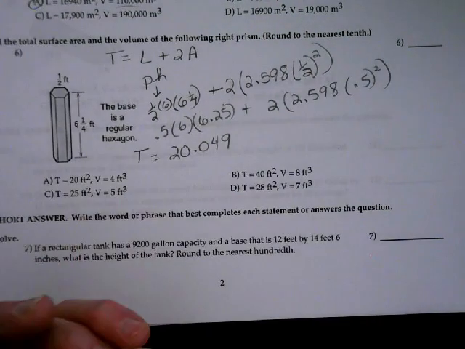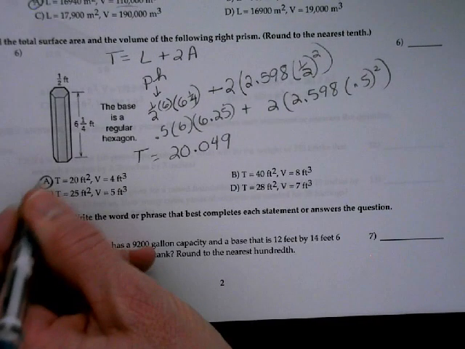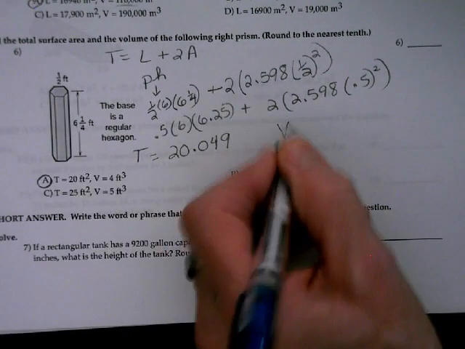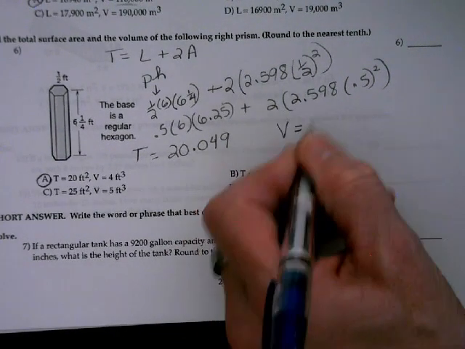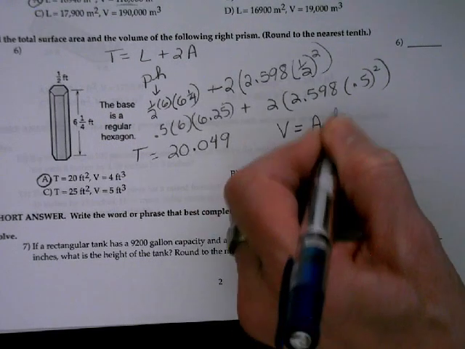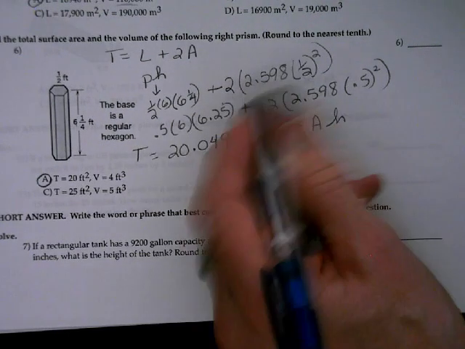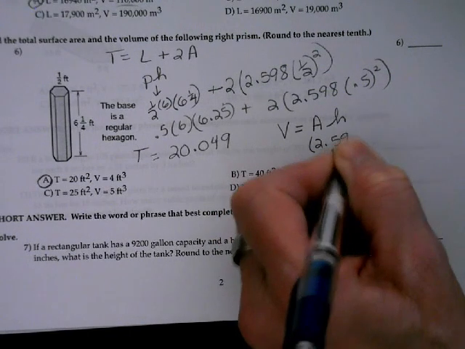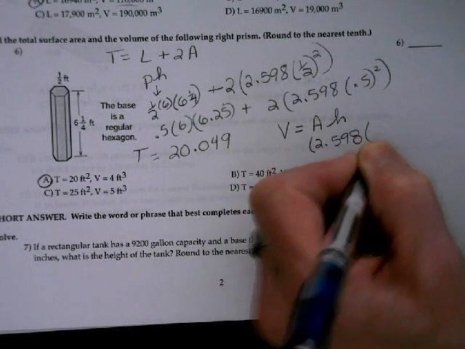Okay, I got for the total surface area 20 and 49 thousandths in my calculator, and it says round to the nearest tenth, so it's just 20. So it looks like A is my answer, but let's go ahead and figure out the volume because we can.